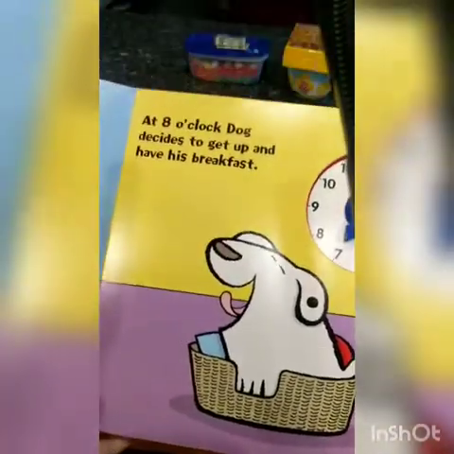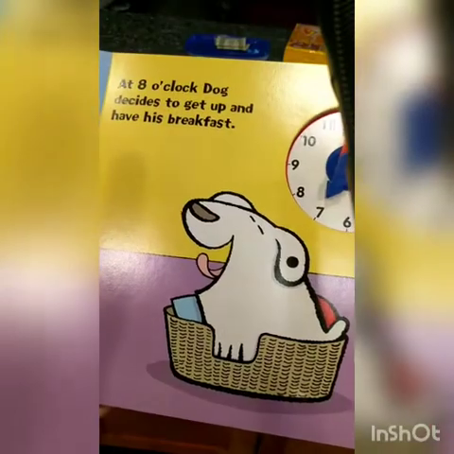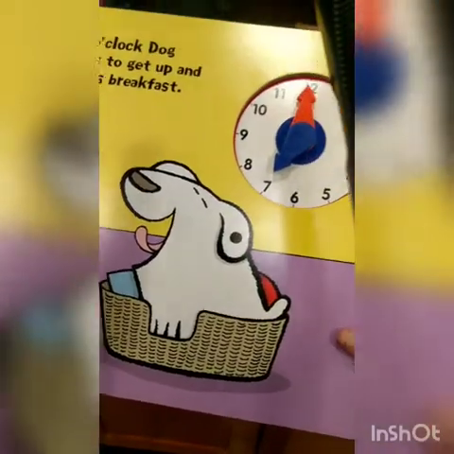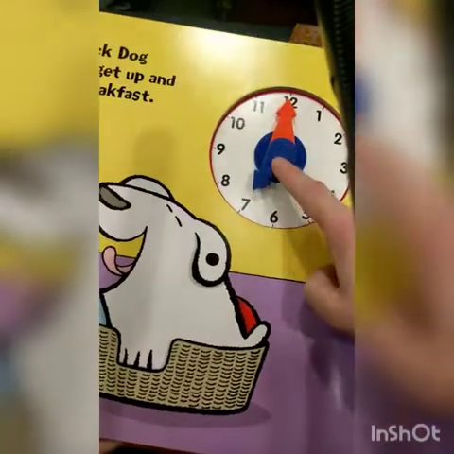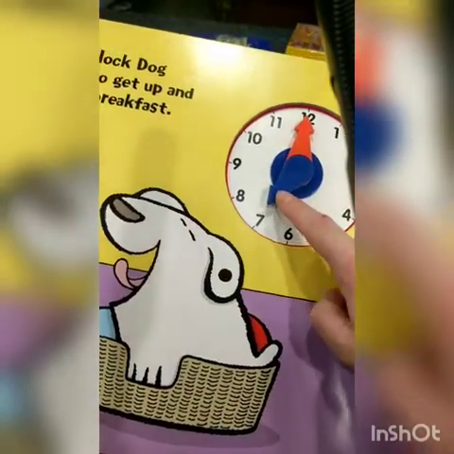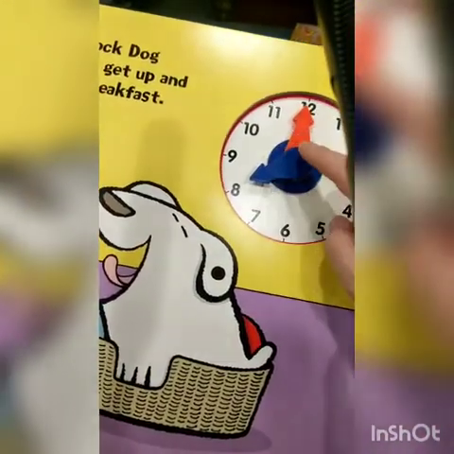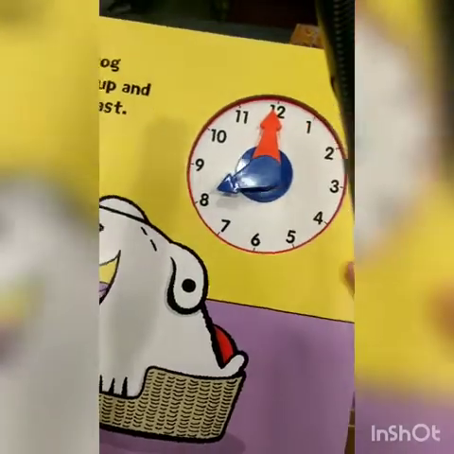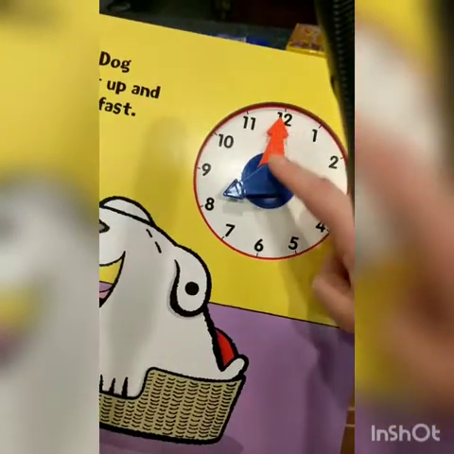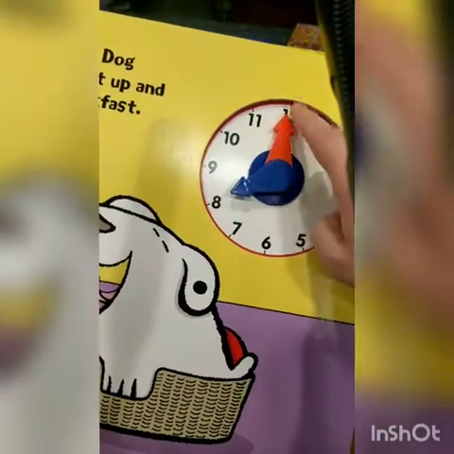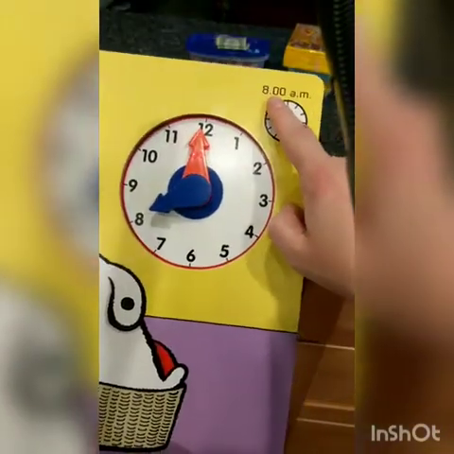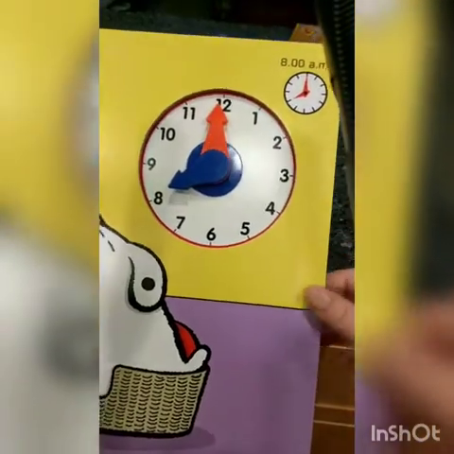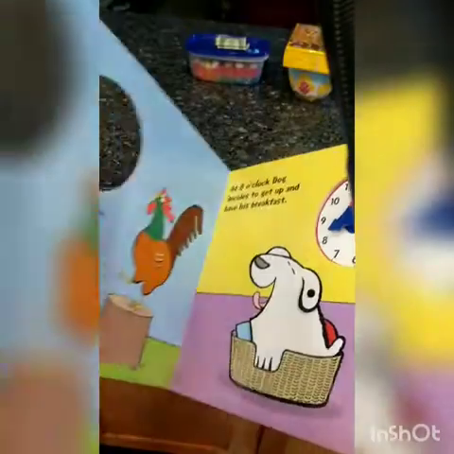At 8 o'clock, Dog decides to get up and have his breakfast. All right, so Dog gets up at 8 o'clock. We're going to move the hour hand, the small hand, to the 8, and our minute hand, the big hand, is going to stay facing 12, which is the o'clock. So we have 8 o'clock. And this is what it looks like in digital time. 8:00 a.m. says 8 a.m. 8 o'clock.